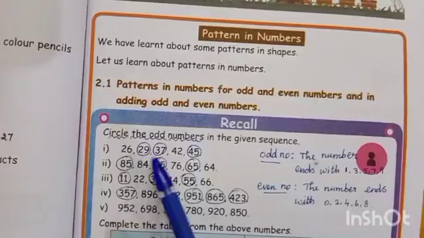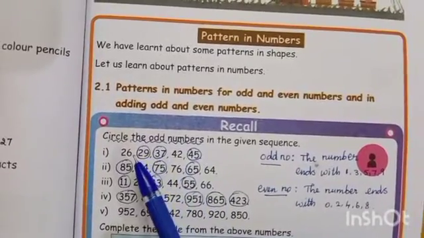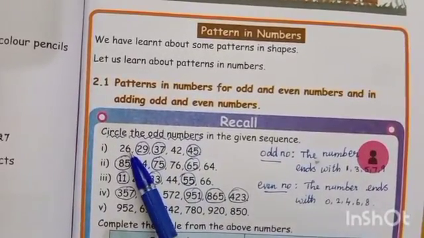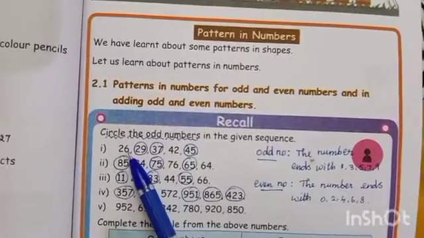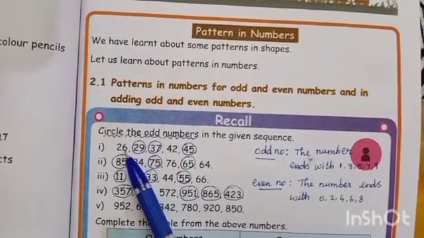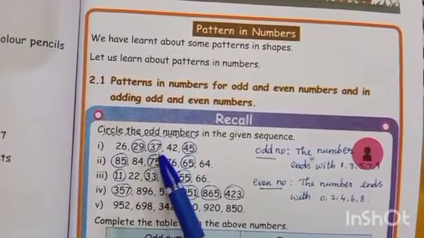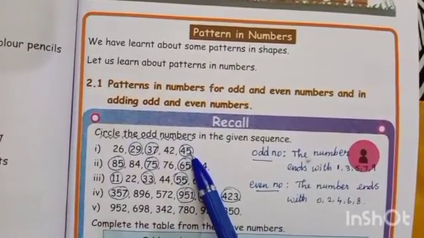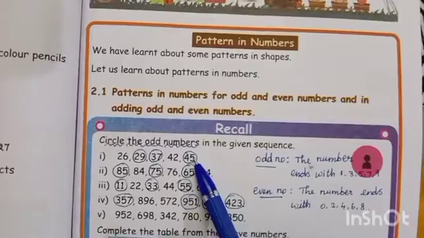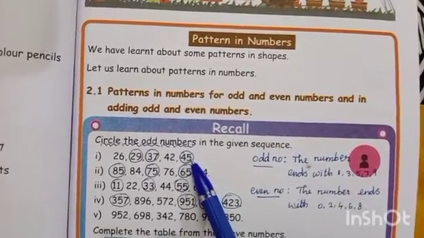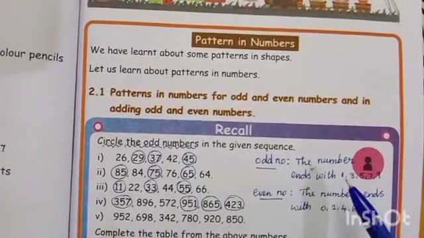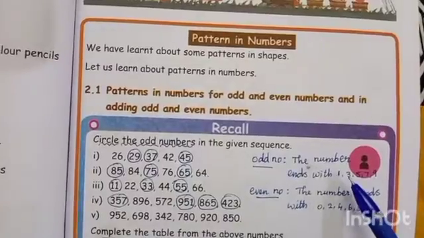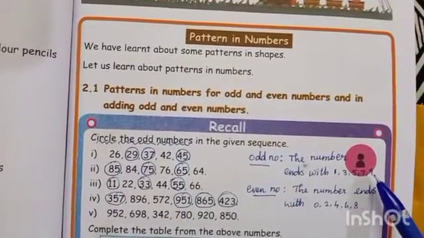For a two-digit number, we have to consider the last digit, the end of the number. So the last digits are 6, 9, 7, 2, 5. To circle the odd numbers, we check whether the number ends with 1, 3, 5, 7 or 9.